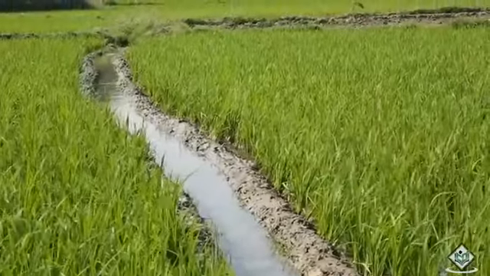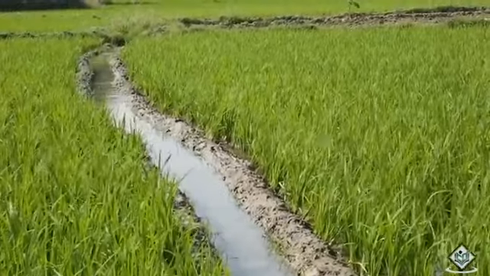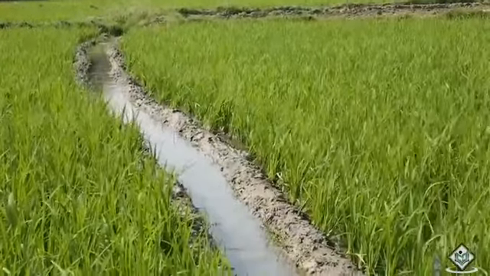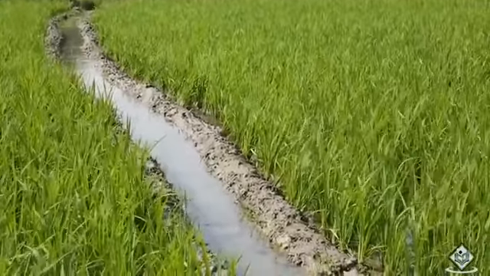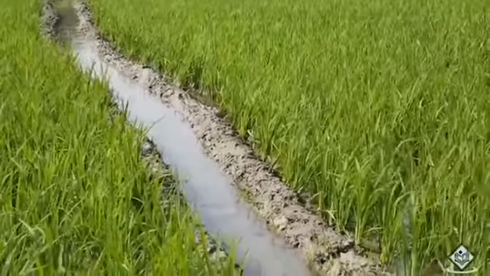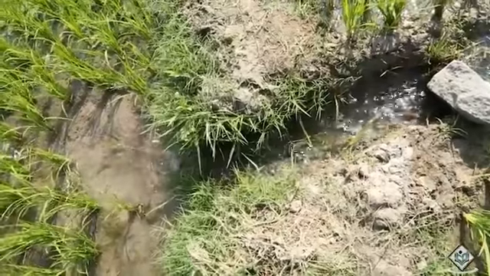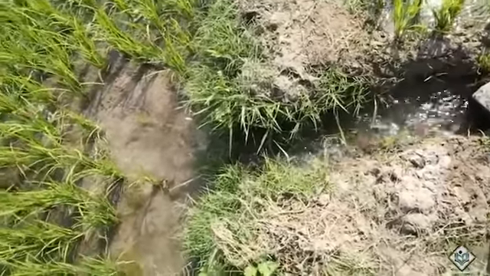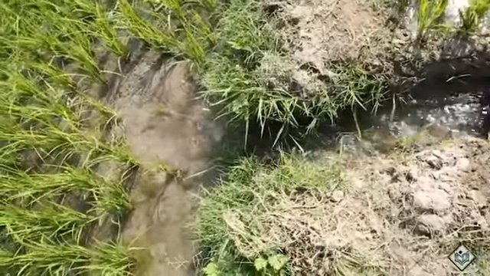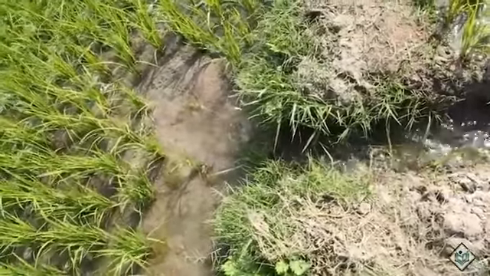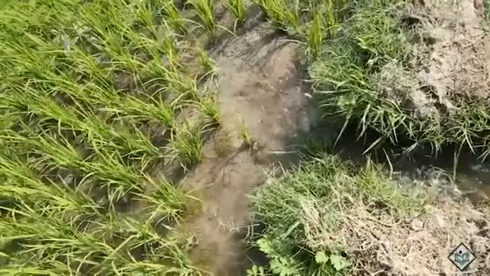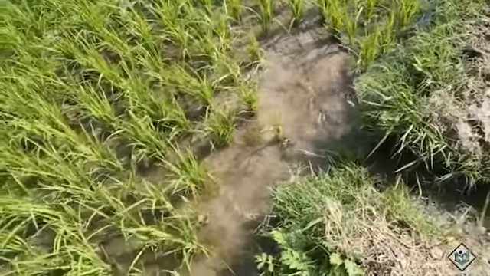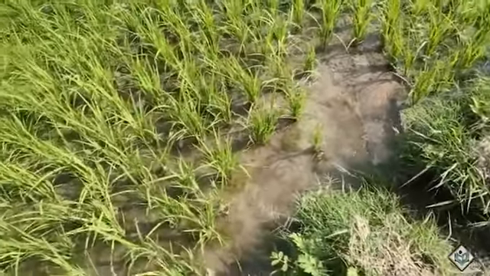Lowland rice requires a lot of water. On an average, it takes 1,432 liters of water to produce 1 kg of rice in an irrigated lowland production system. Water should be retained in the field throughout the growth period. This results in better yields.